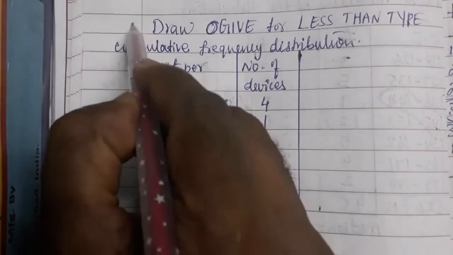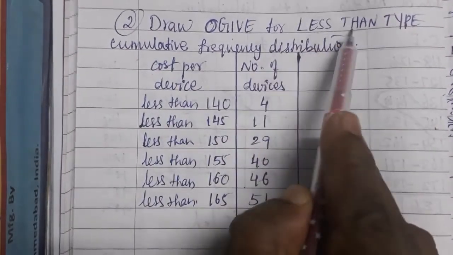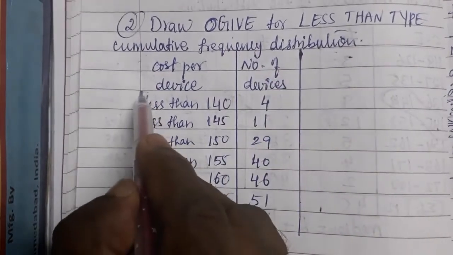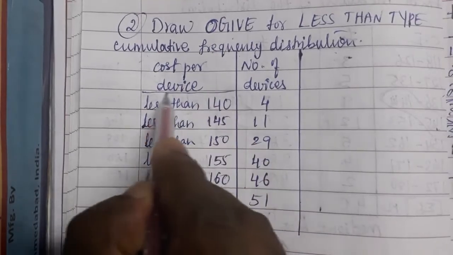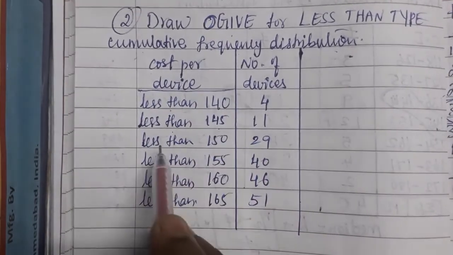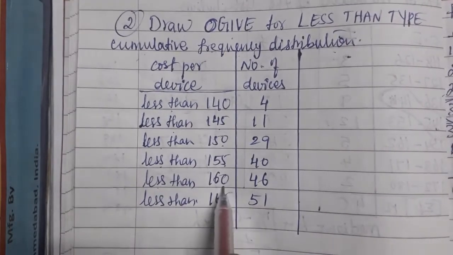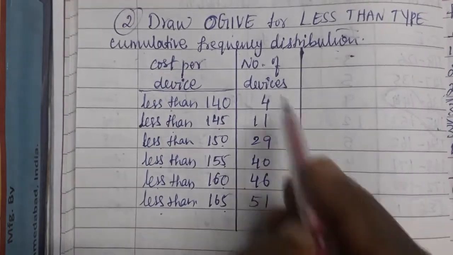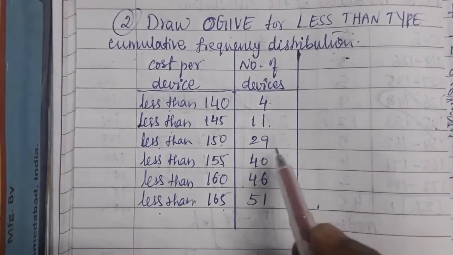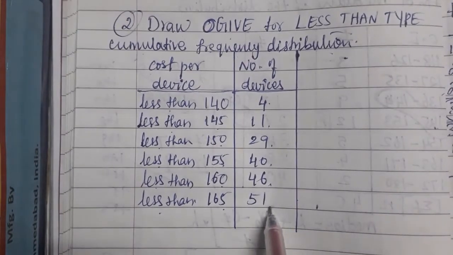Now second sum. Draw ogive for less than type cumulative frequency distribution. Cost per device: less than 140, less than 145, less than 150, less than 155, less than 160, less than 165. Number of devices: 4, 11, 29, 40, 46, 51.